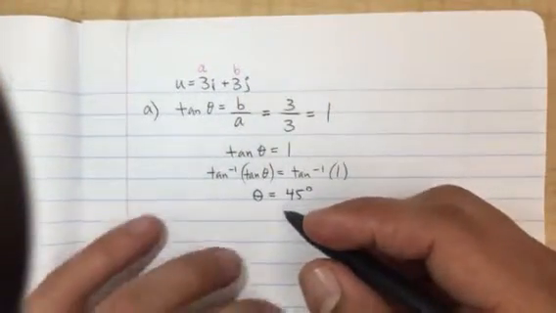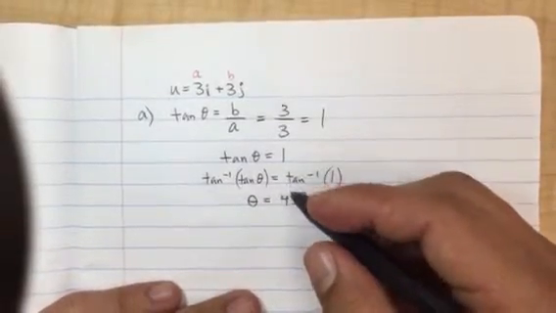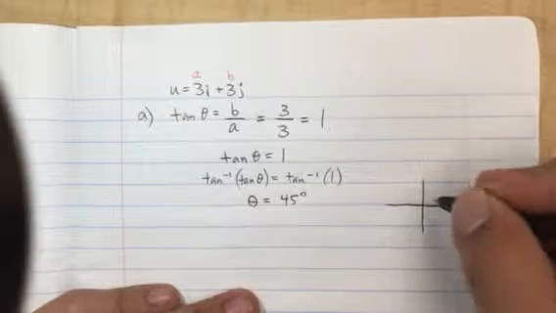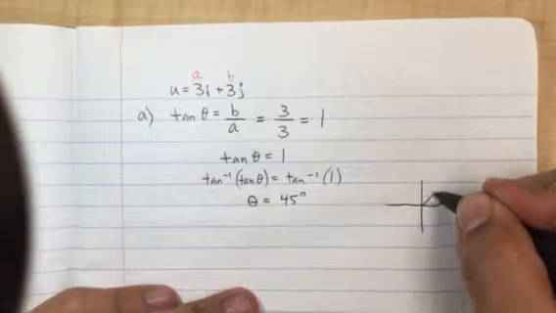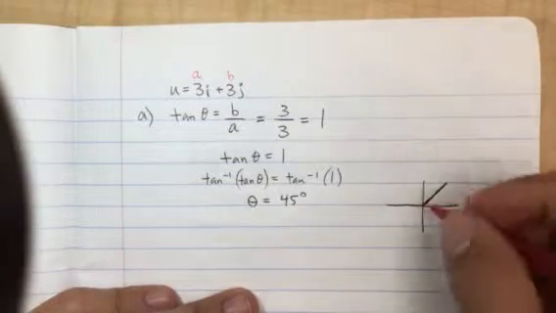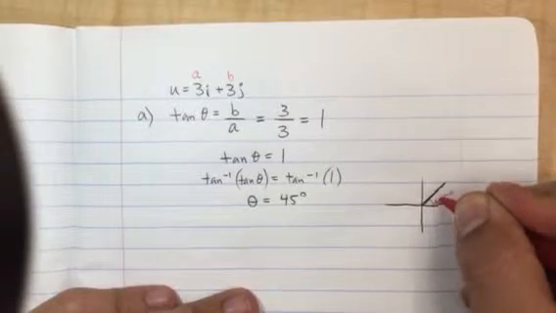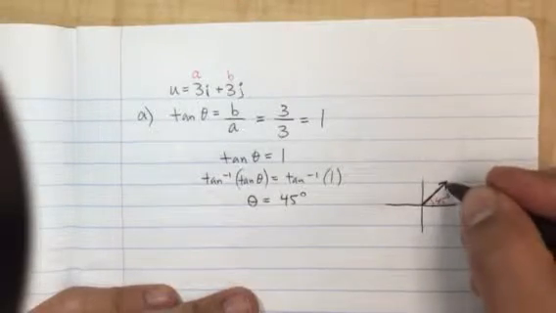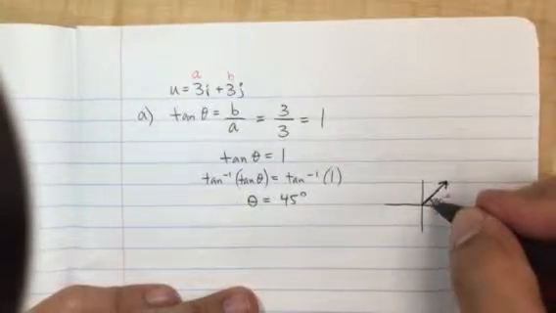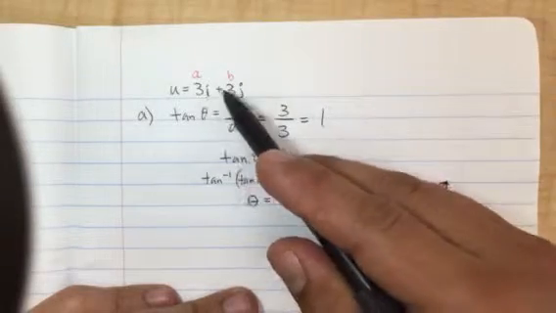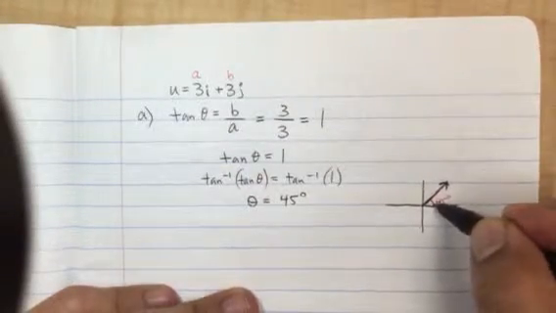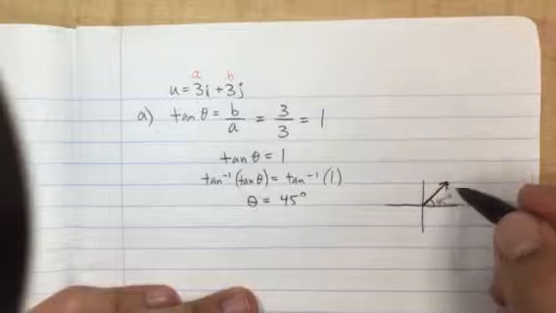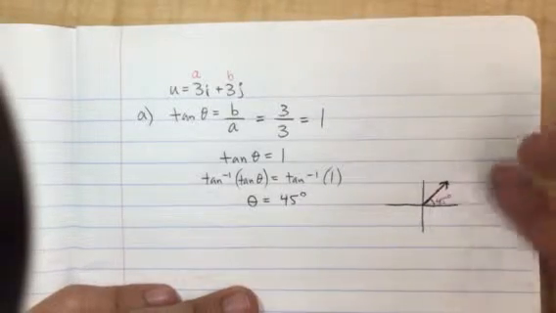Now 45, if you think about the unit circle, it's telling you that this vector is going to be heading in this direction. All right, so 45 degrees, that's where this vector is going to be heading, and it's a unit vector. That's what the u is for. So if you think about it, this vector has 3 and 3, so if you were to measure this side and the height, it would be 3 and 3, and that would be a vector with a 45-degree angle. So that's pretty much what we're finding here.